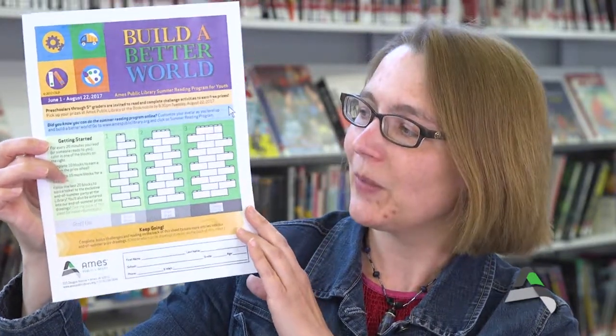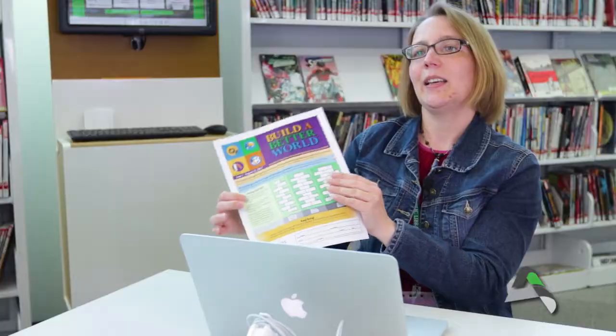For families that would prefer to have their reading program up on the fridge, they can pick up the printed reading program at the desk or at the bookmobile. It looks like this. For every 20 minutes they read, they just color in one of their little Lego bricks here. They get 1 prize, a second prize, and a third prize once they've colored all these. And they get entered into the prize drawing as soon as they've done those 3 main tracks.